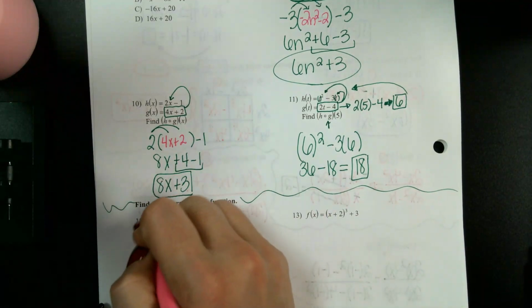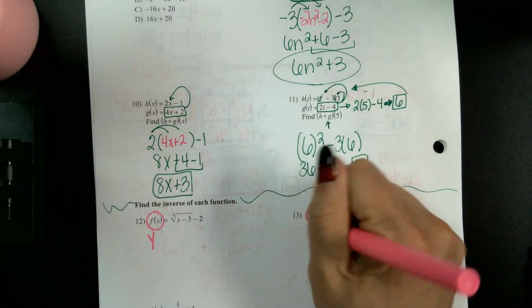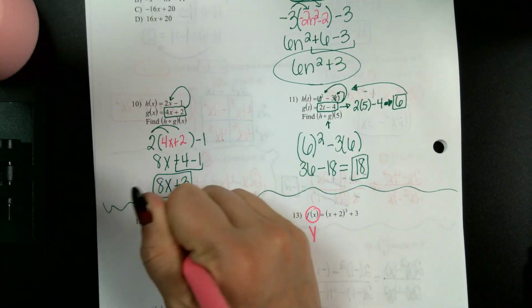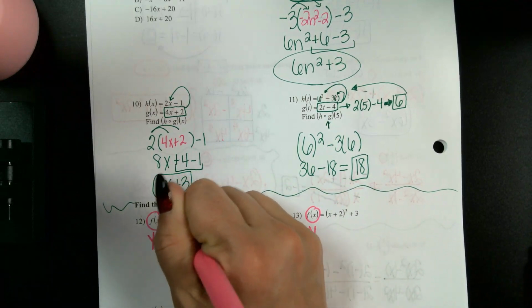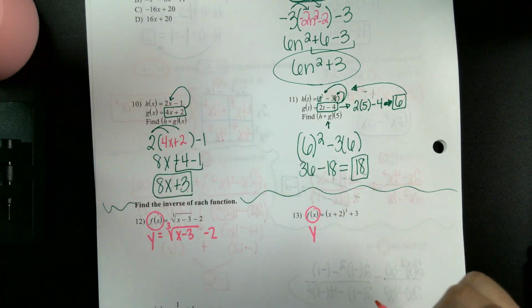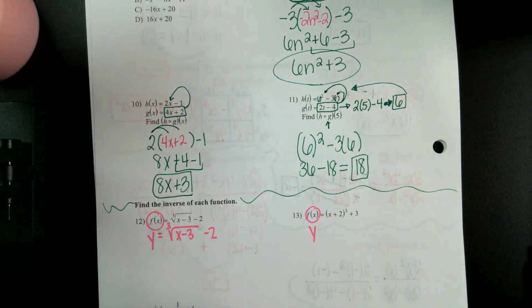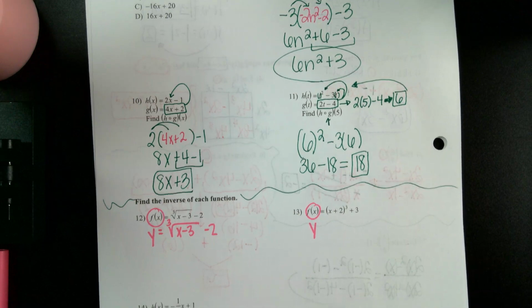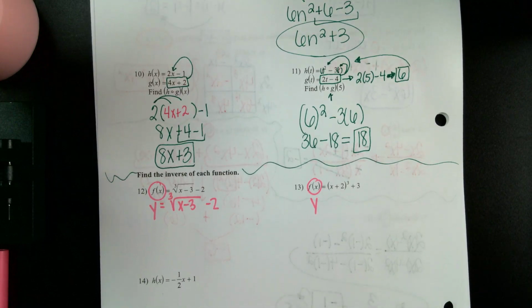You guys are going to replace this with a y always. That's step 1. What's step 2? Step 1, you put a y in. Step 2, what do we do? What do you do with the 2 letters? You put them together. No. Multiply them.